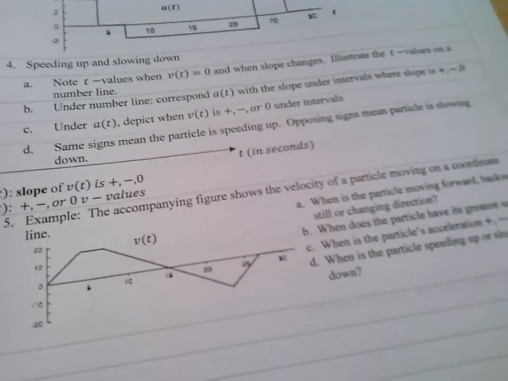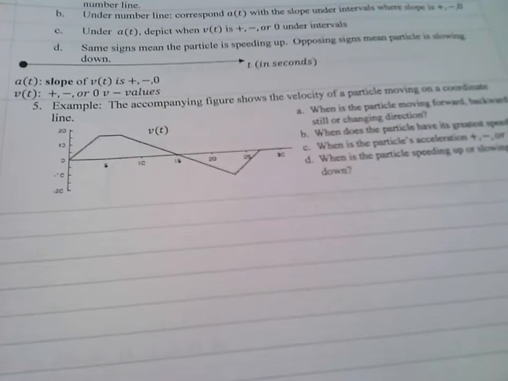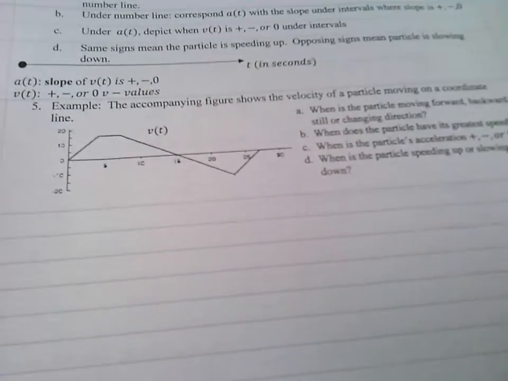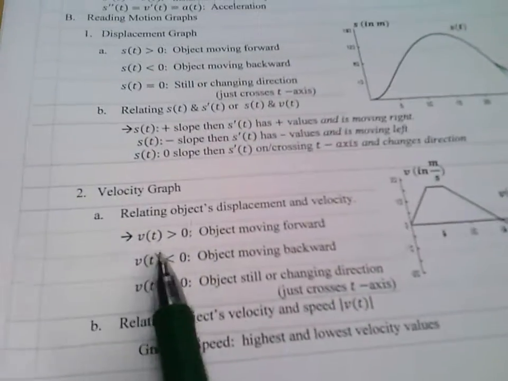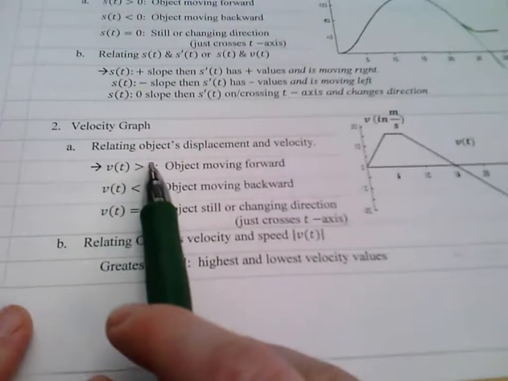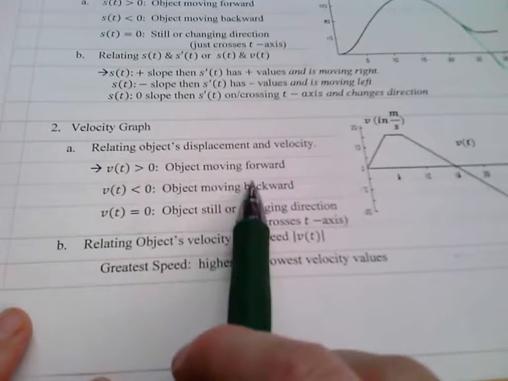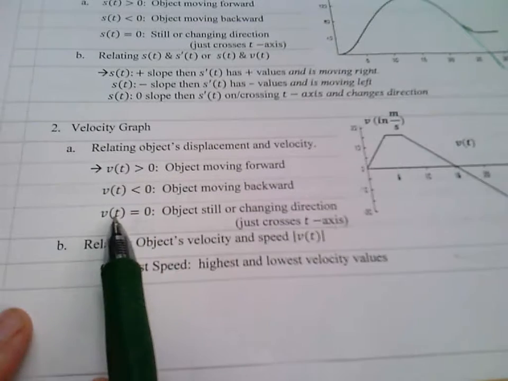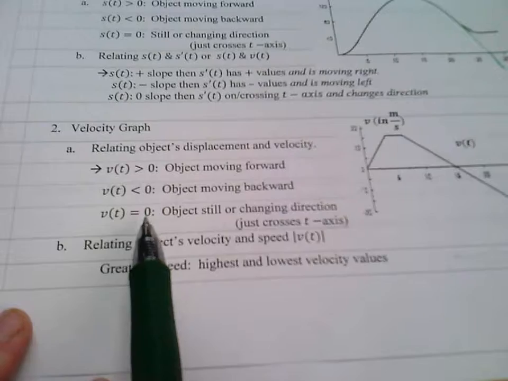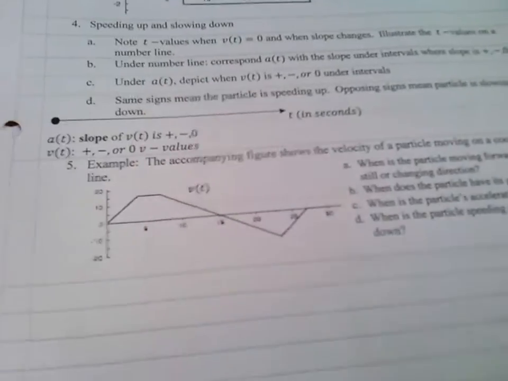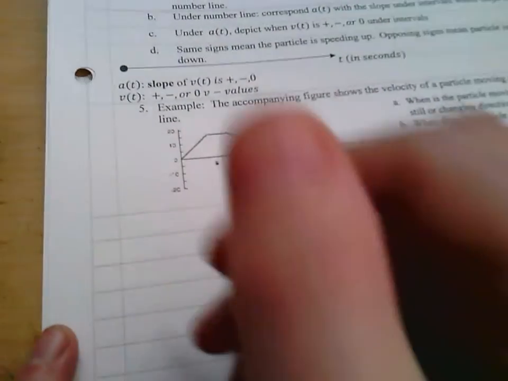Okay, so let's do an example. When is the particle moving forward, backward, still, or changing direction? So let's review. This is the velocity graph, so we're going to go over here and see. If the velocity is positive, it's moving forward. If it's negative, it's moving backwards. If it's crossing, it's changing direction, and if it's still, it's just going to kind of glide along the line. Okay, so let's write and see where velocity is positive.